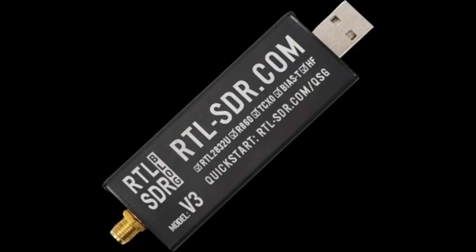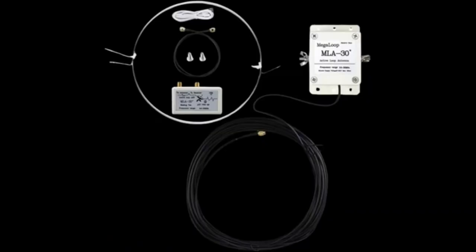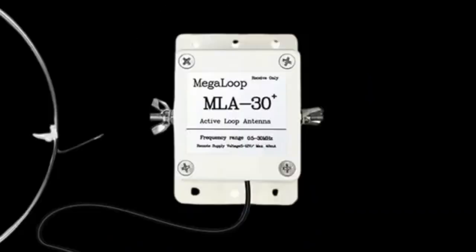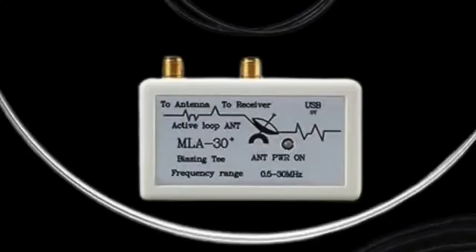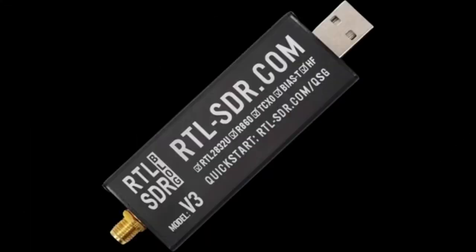The SMA antenna connector allows you to easily connect various antennas for different applications. If you want to use this for receiving amateur radio, I suggest getting an outdoor loop antenna. My favorite antenna is the MLA 30+ loop antenna, which has a built-in preamp to bring in weaker signals. I will put the link in the description for the loop antenna version.